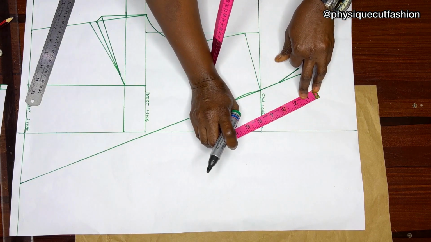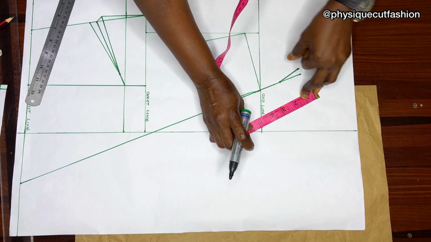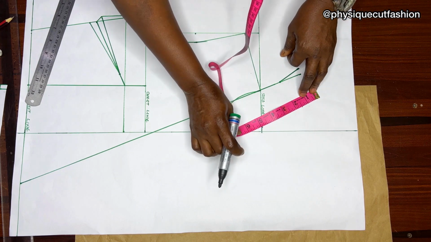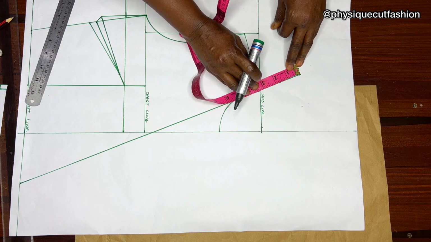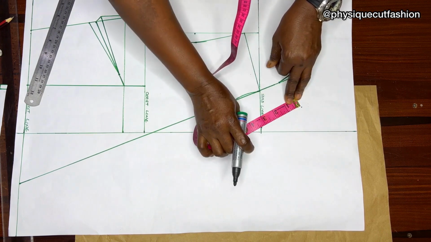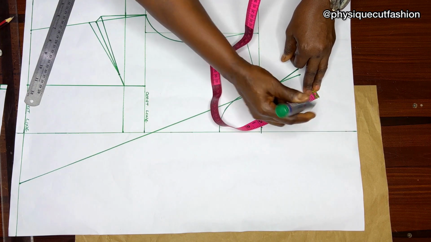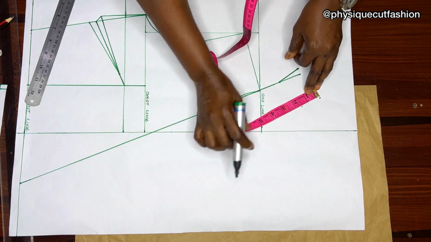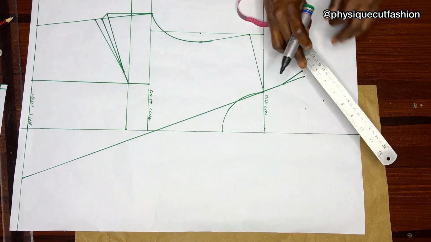So if you had 1.5 to 2.75. This is 3/4. So we have our 3/4 here, plus 1.5 now. You get 1.5 here. So from here now, you link this to this point.